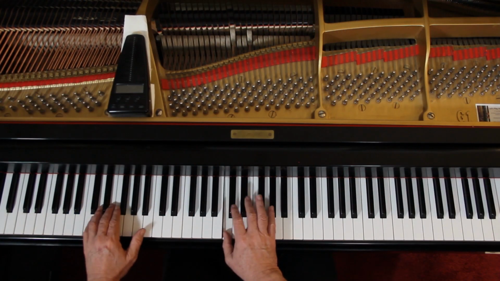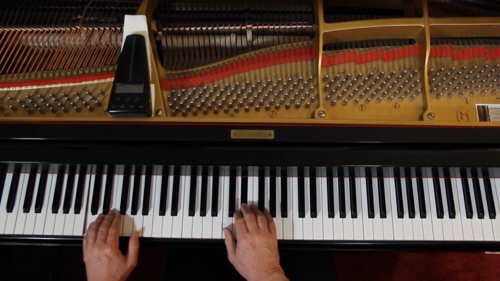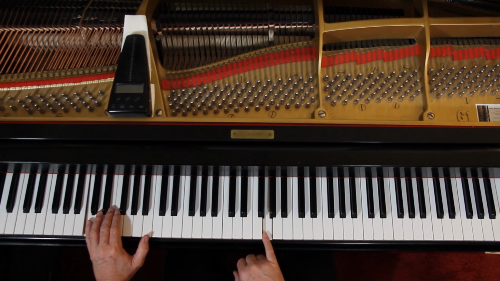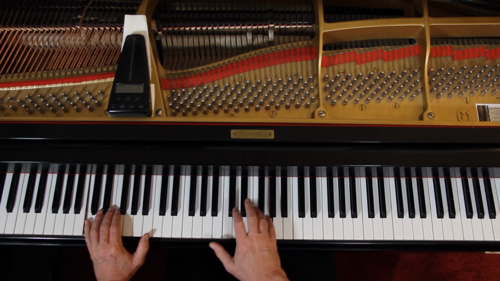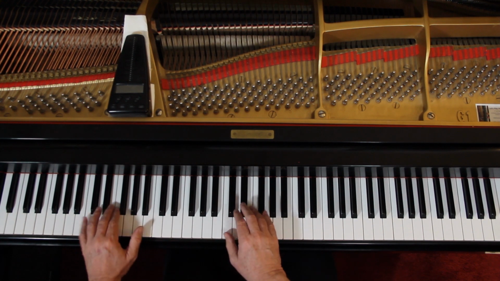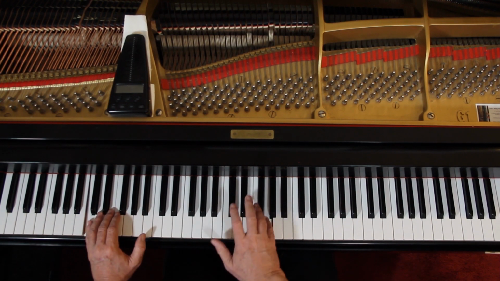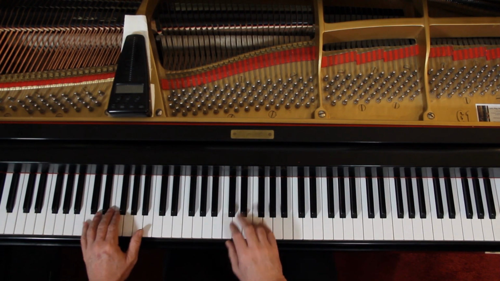So it's a little extra on the E flat and then come up on the C. There, accent on the G.